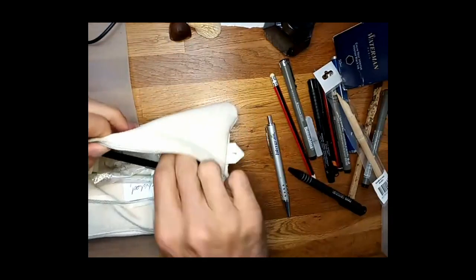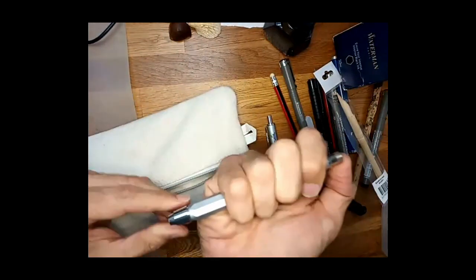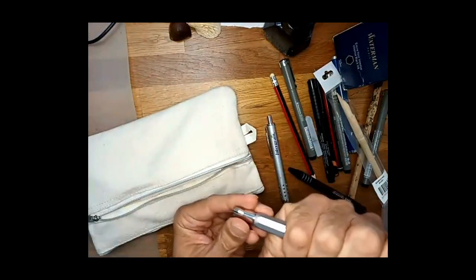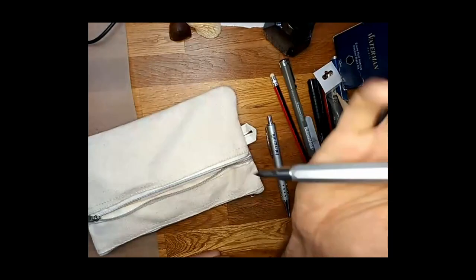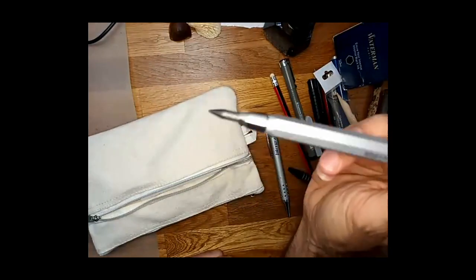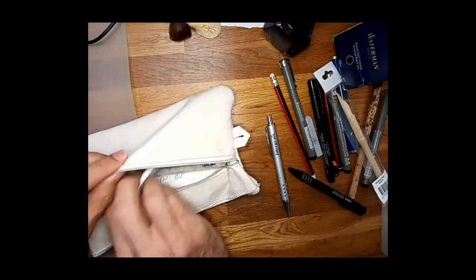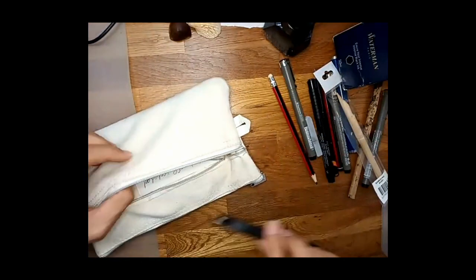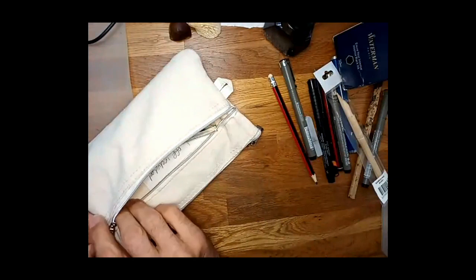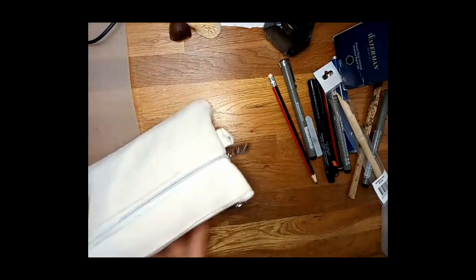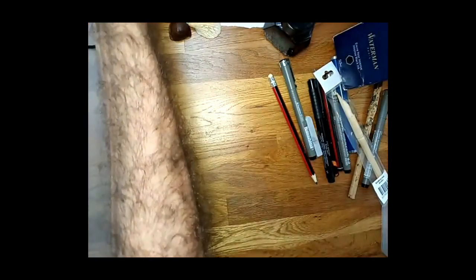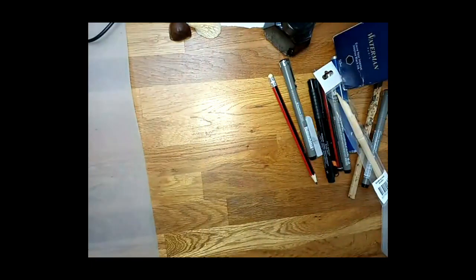She's got a whole lot of other stuff in here. That is a massive graphite stick, a really big clutch pencil that she uses. So there are lots of things you can do to make a kit. It can be very simple, or you can go to town and have a really nice bag and a whole lot of really great pens if you want.